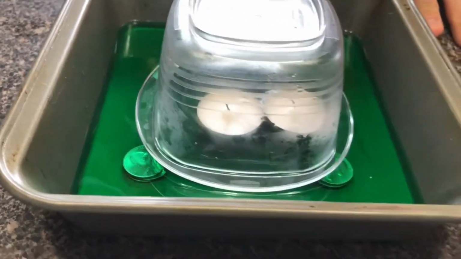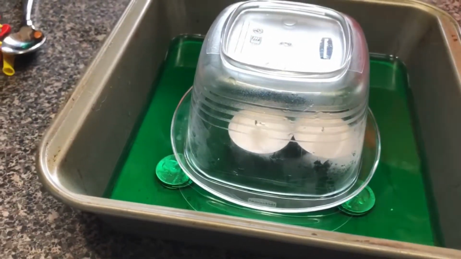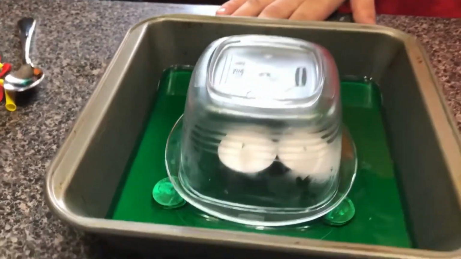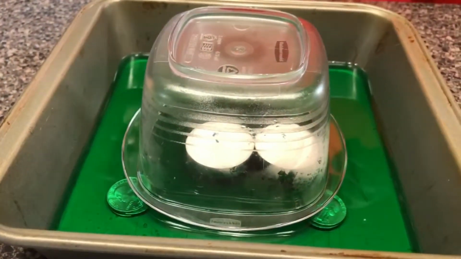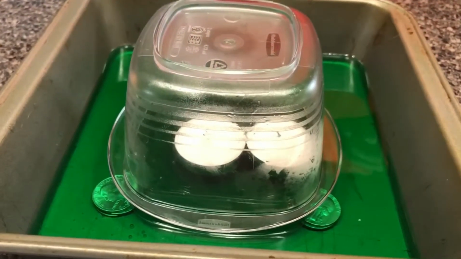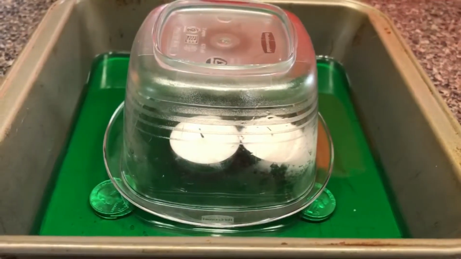So the pressure inside the container wants to be the same as the outside area around it, so it starts sucking up the water. And this is why in Gay-Lussac's Law, as the temperature increases, the pressure will increase, and vice versa. If the temperature decreases, the pressure decreases.